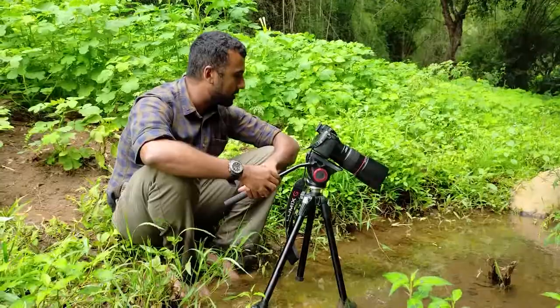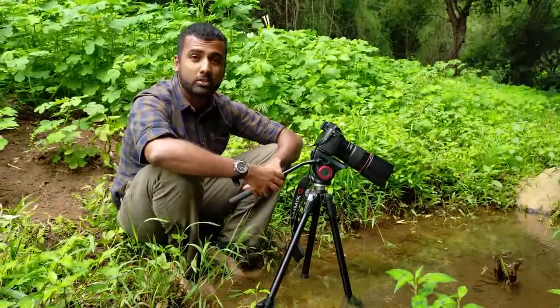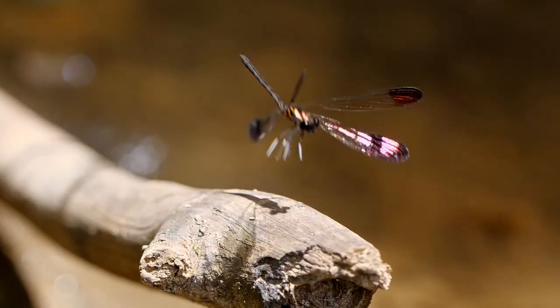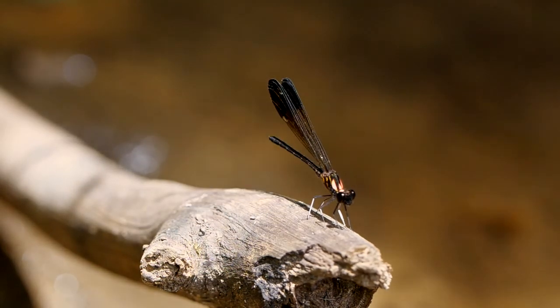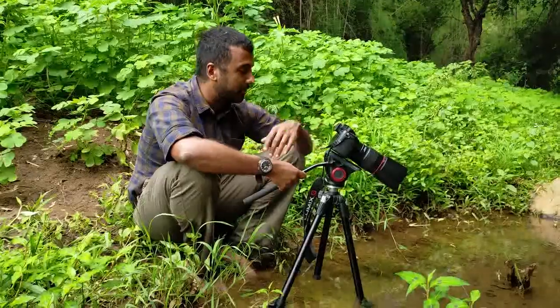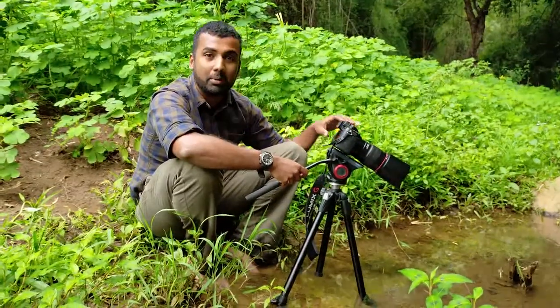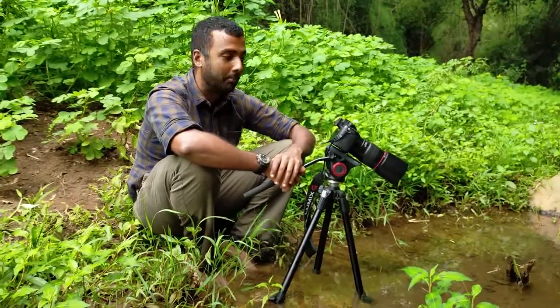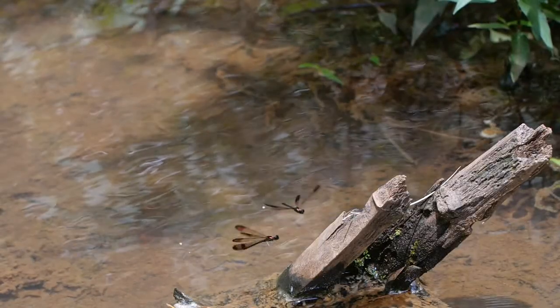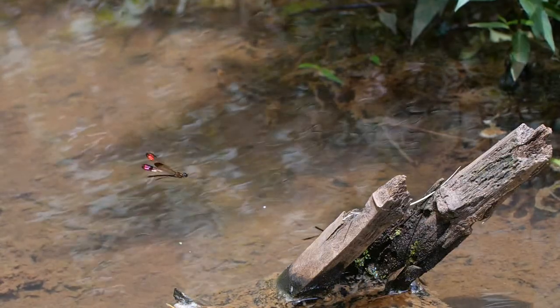Over here we have this particular damselfly called the stream ruby, a very beautiful damselfly. And what is happening here is there are a couple of males which are fighting for a small stump, and that's how territories work in damselflies. Prominent perches on the stream, and we'll try to spend some time with these guys and see what comes out of it.